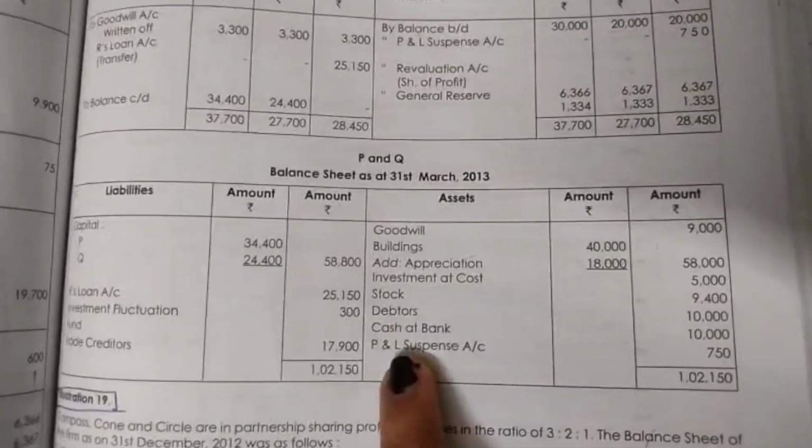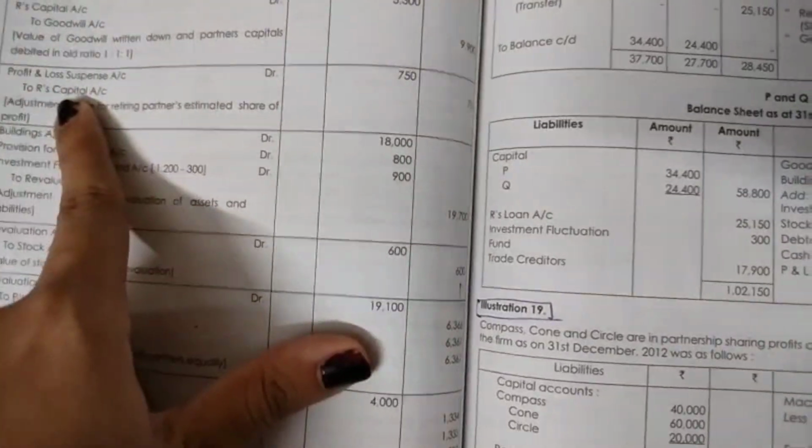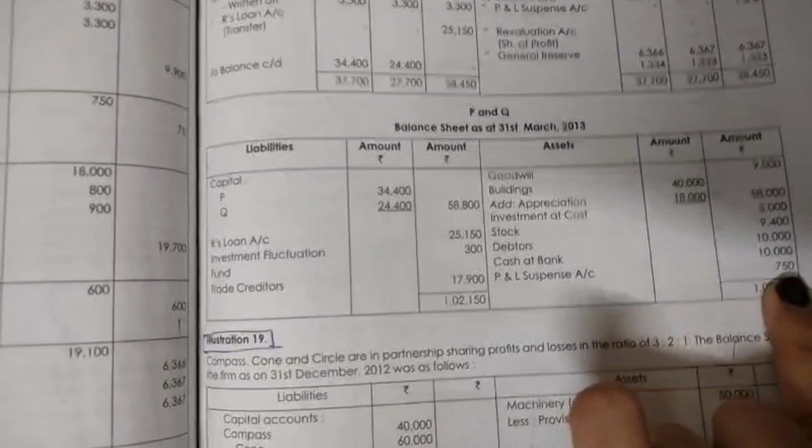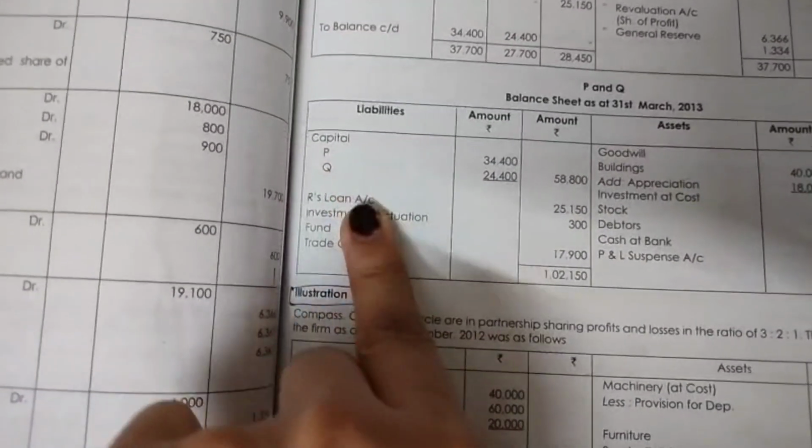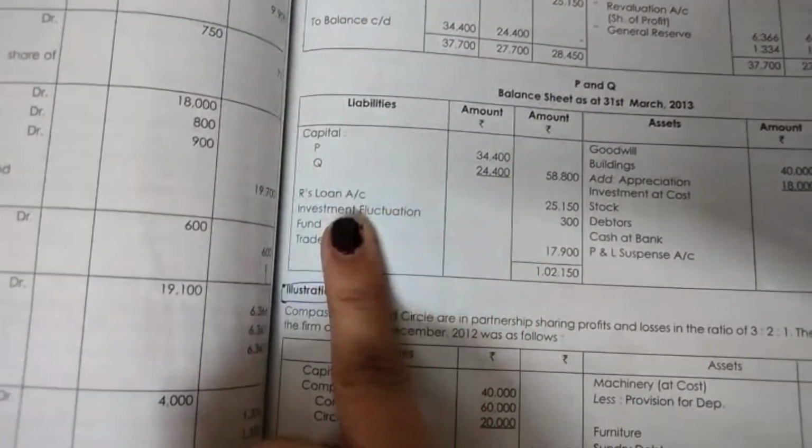See. Then the extra thing, don't forget about this profit and loss suspense account. We have to show it under the asset side of the balance sheet. Profit and loss suspense account 750. Fine. Here in the liability side, I have already talked about capital and also R's loan account.